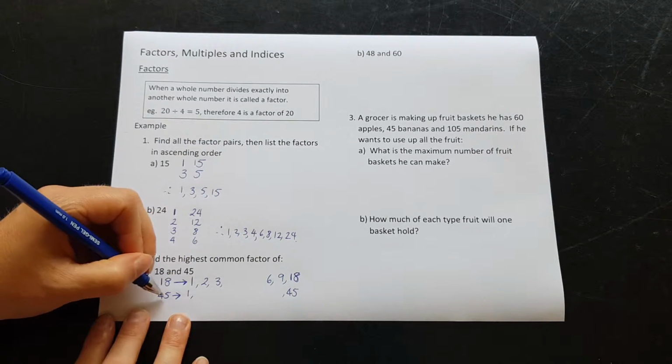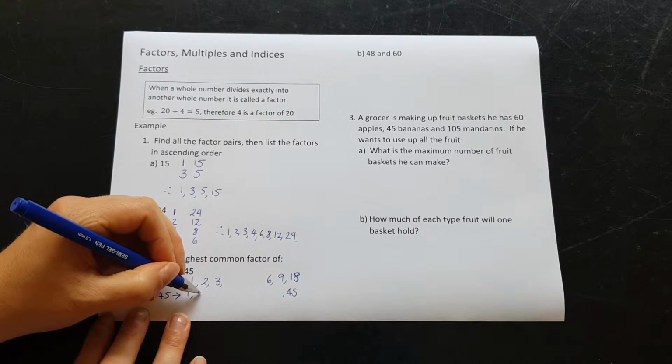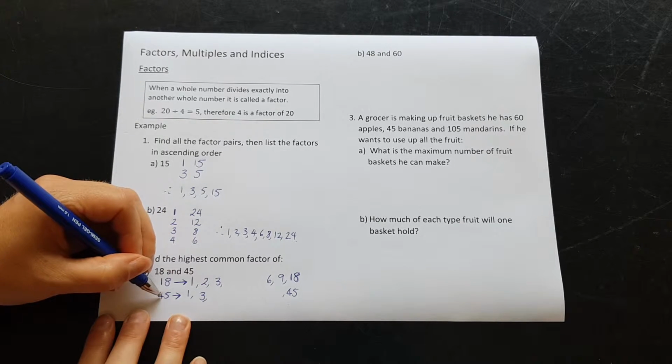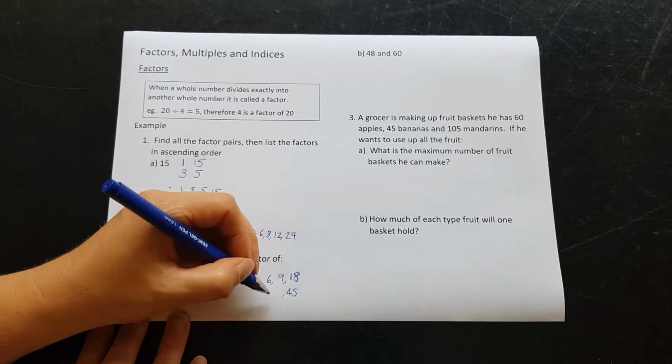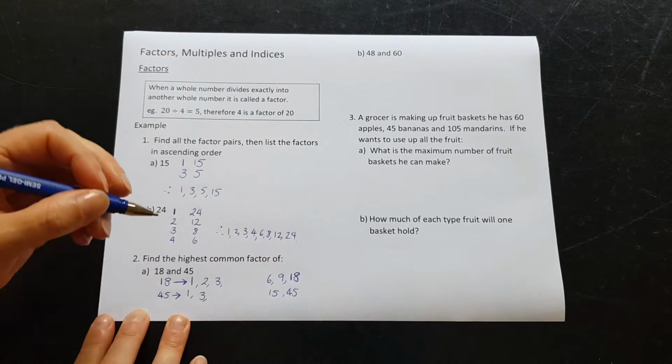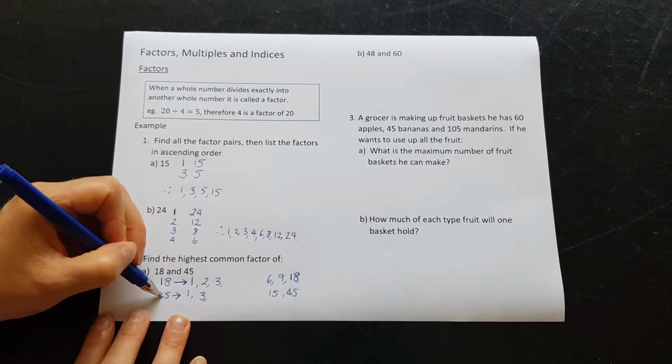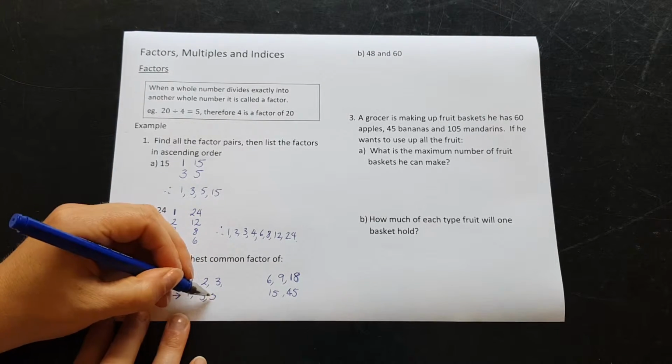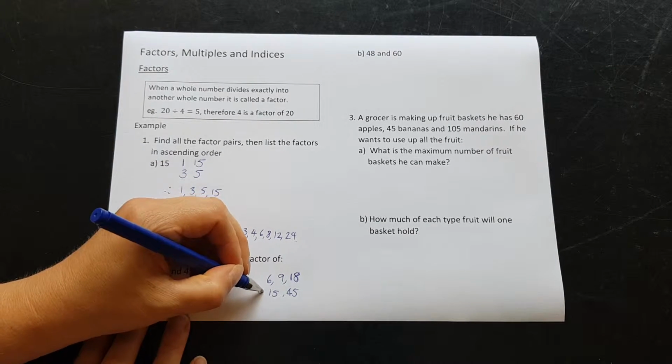2 is an even number, so it's not going to work for this. 3 is going to work. It's a bit of a tricky one. 3 times 15 gives us 45. 4, an even number, that's not going to work. 5 is going to work. 5 times 9.